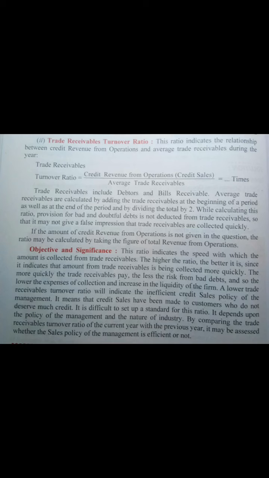And if the ratio comes to be a big number, that means this is a good condition for the company. This is good, in fact, if the value of this ratio is big, because it shows that very frequently the debtors are paying their debts, and this obviously shows a good credit sales policy of the firm, and vice versa also.